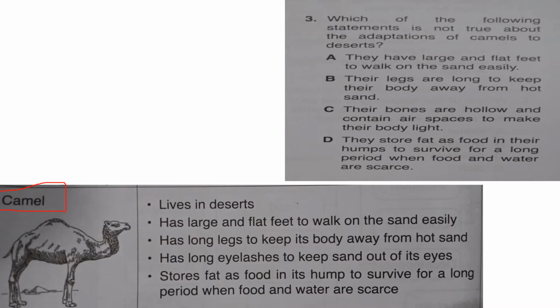Letter C, their bones are hollow and contain air spaces to make their body light. Letter D, they store fat as food in their humps to survive for a long period when food and water are scarce.